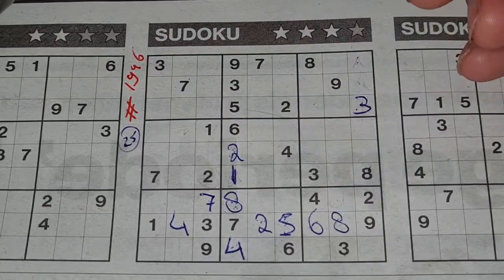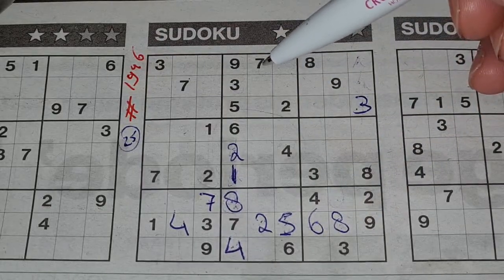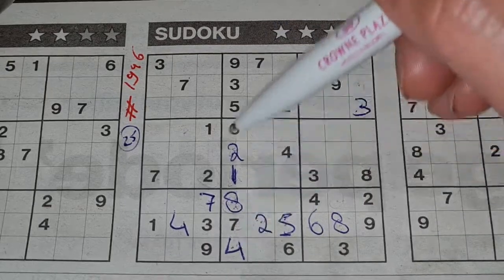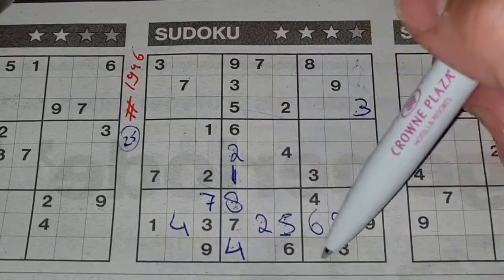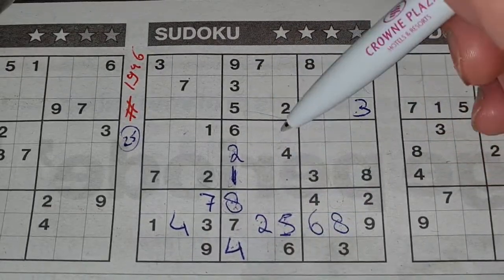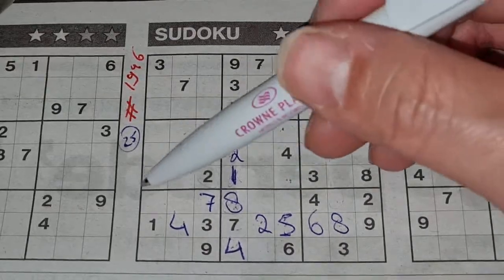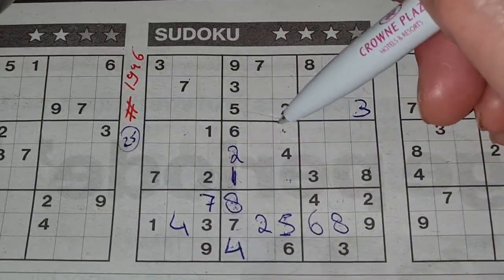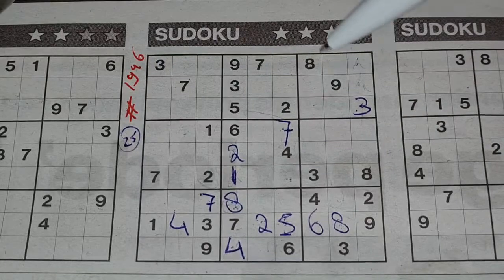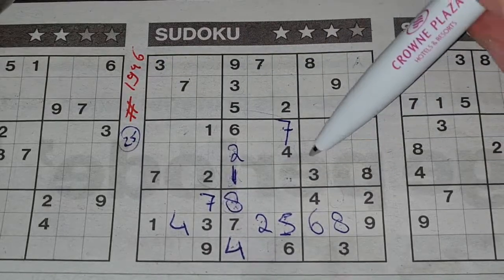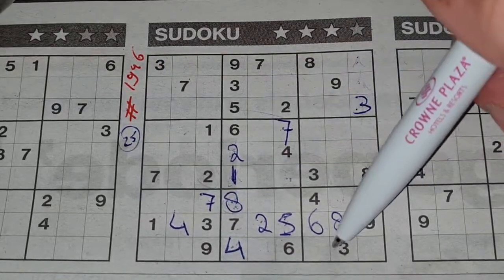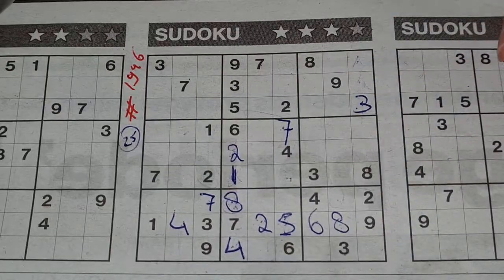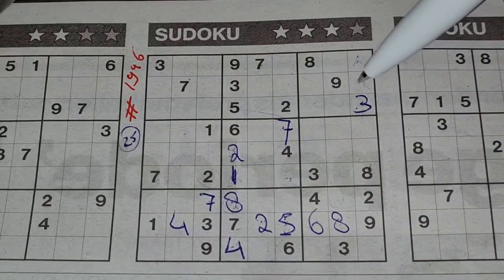5. Alright. 7 in this column, 7 in the middle column. So the column next, only 2 places for the 7, here or there. We see there 7, no 7 there. 7 should be here. Cannot continue with the 7.